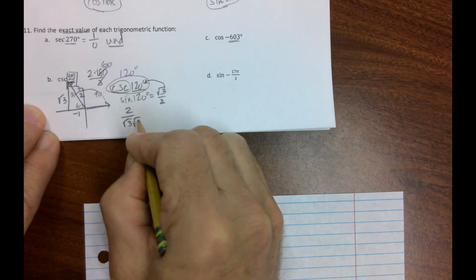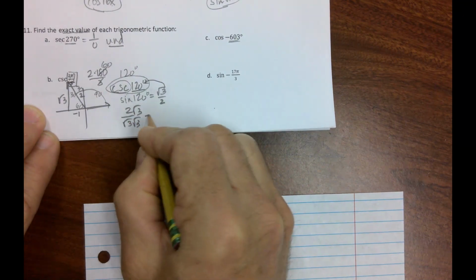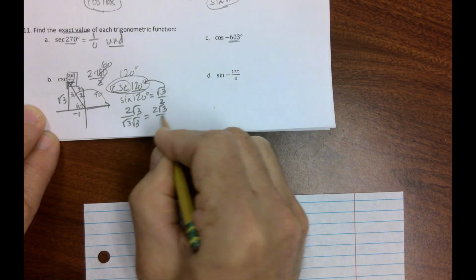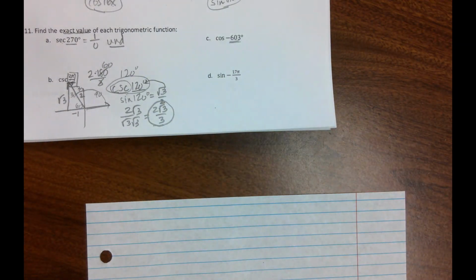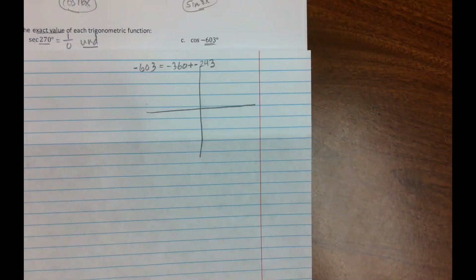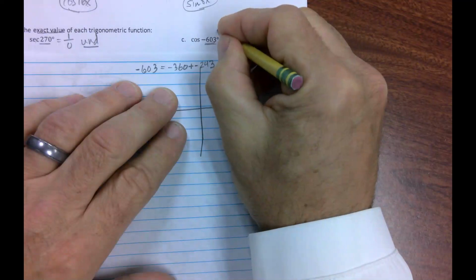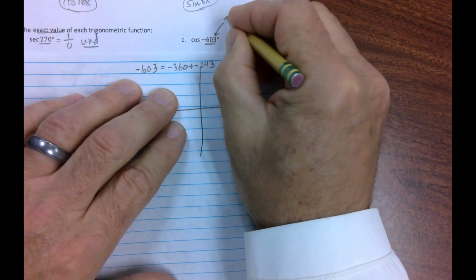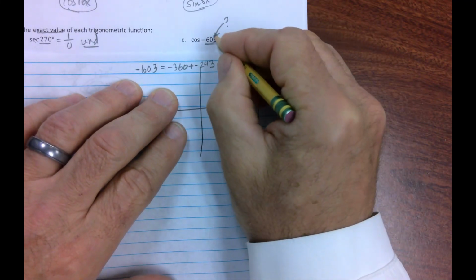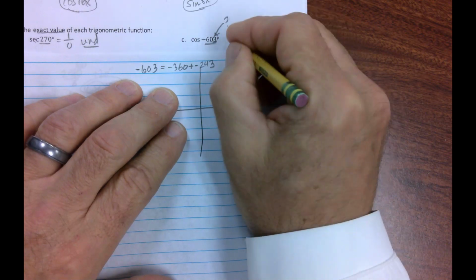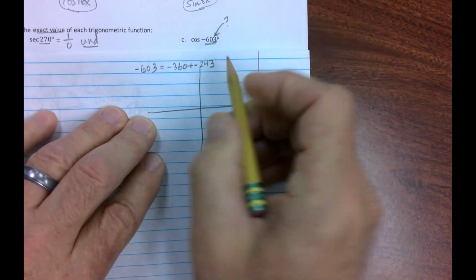We better get that square root of 3 out of there. 2 square root of 3 over 3. And there we go. I'm going to pause this for just a second. Okay, so letter C's got a little something going on here. I'm really questioning if that is supposed to be a 3. I think that might be a little typo, because I'll show you why.